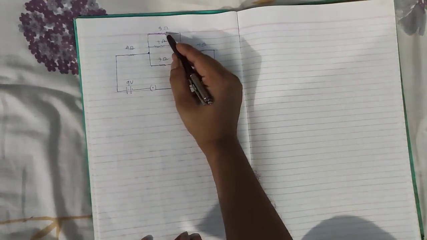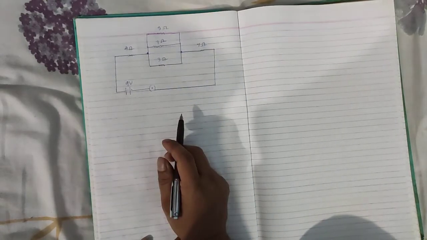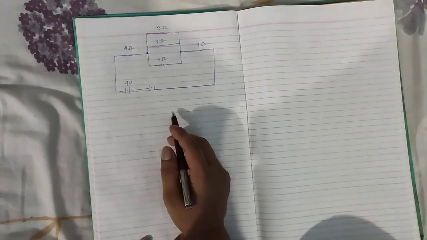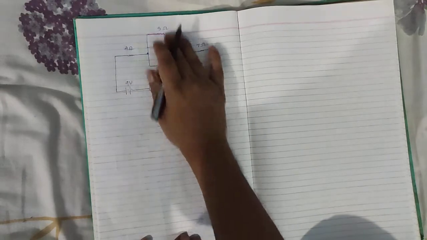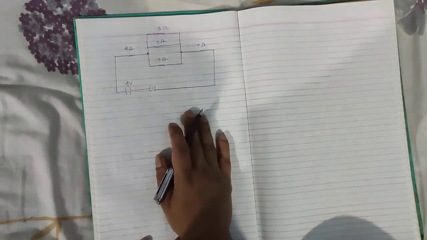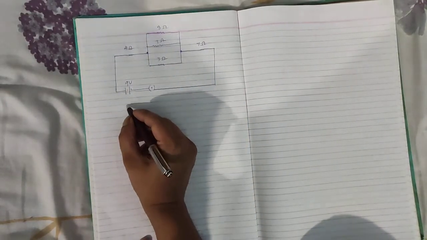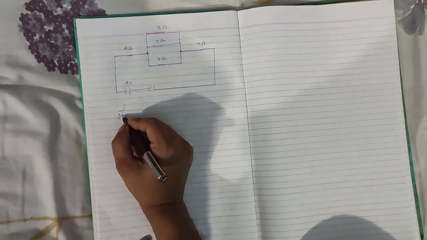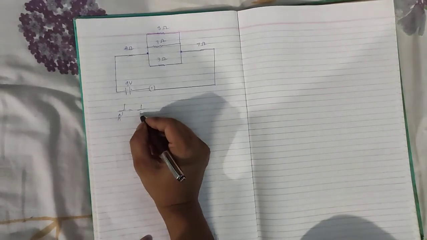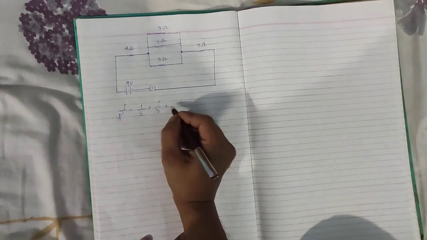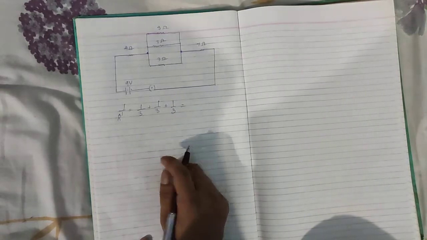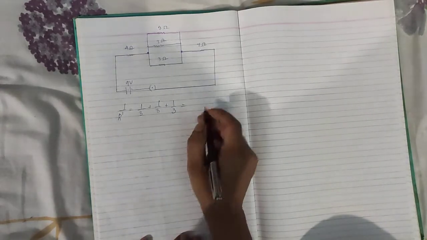So this 3 ohms, this 3 ohms and this 3 ohms, they are all in parallel over here. So first of all, I will solve this part and then I will continue forward. So when I solve this, I get 1 upon r dash is equal to 1 upon 3 plus 1 upon 3 plus 1 upon 3. As you can see, all the denominators are same, so no need to do this.